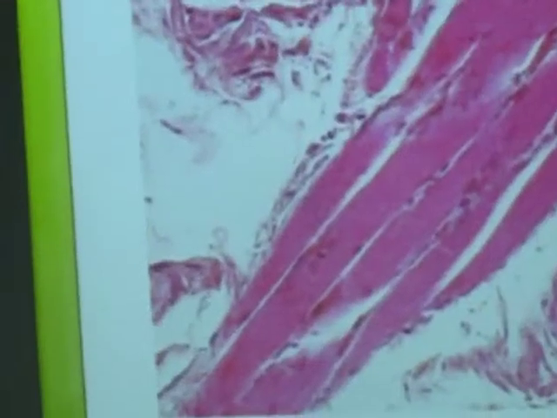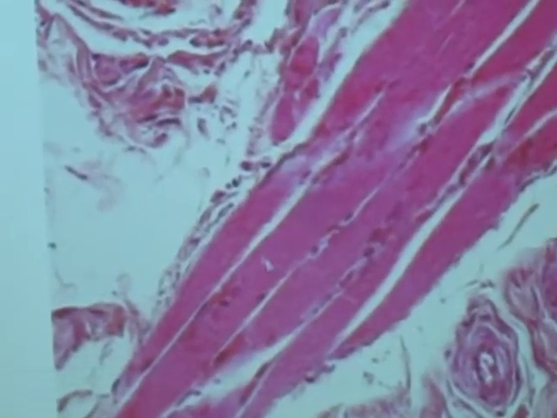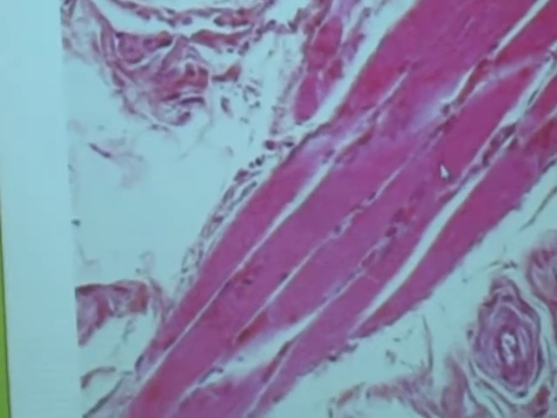Now, specific, what type of muscle? Skeletal. This is skeletal muscle. How do you know it's the skeletal muscle? The nucleus is located at the periphery. It is cylindrical and non-branching, and also it's striated.